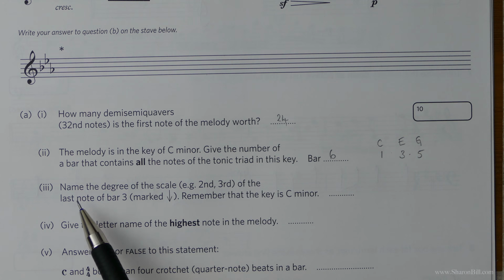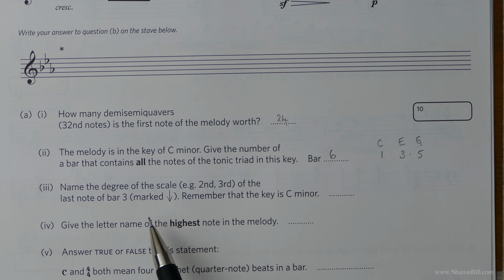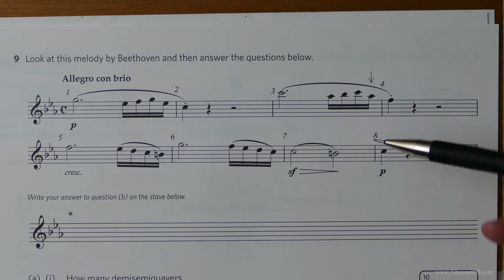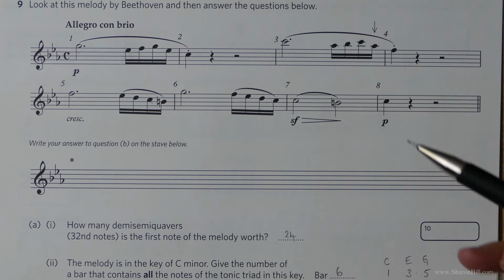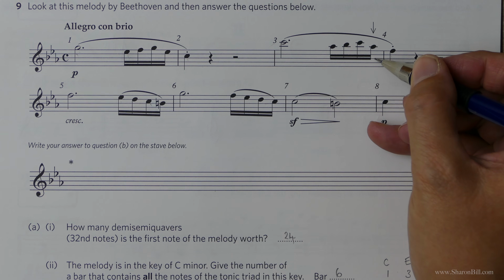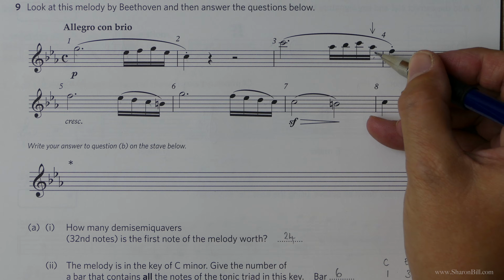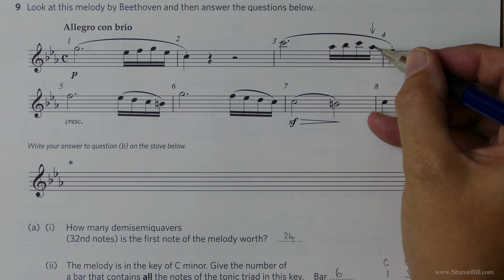So let's carry on. Name the degree of the scale of the last note of bar 3, marked with a little arrow. So we're looking at this one here. So we can either count from C and count 1, 2, 3, 4, 5, 6. So we know that that's a 6.